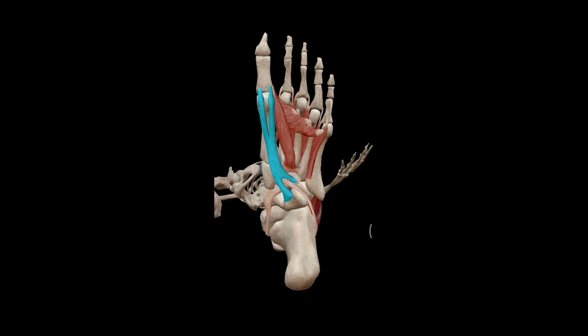Each part gives rise to a tendon which contains sesamoid bones near its insertion. The medial tendon, that is this tendon, will blend with the abductor hallucis muscle. We have seen that already. And the lateral tendon, that is this tendon, will be blending with the oblique head of the adductor hallucis muscle.